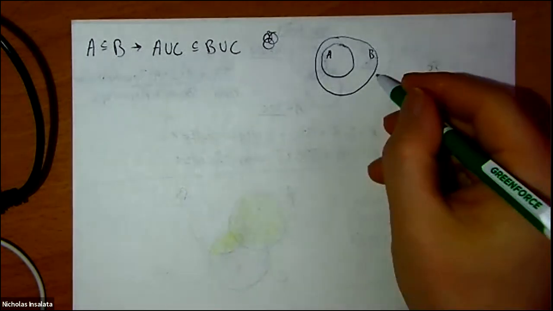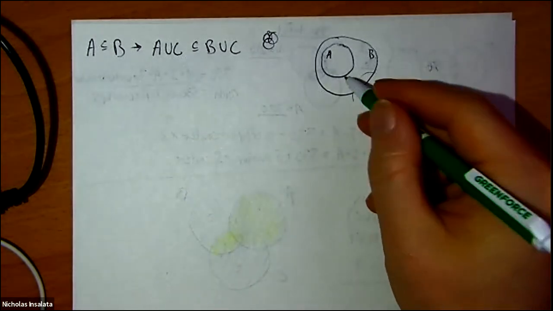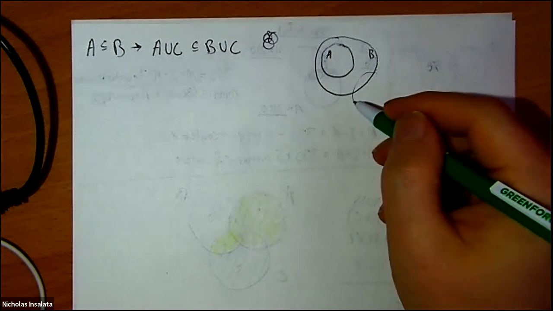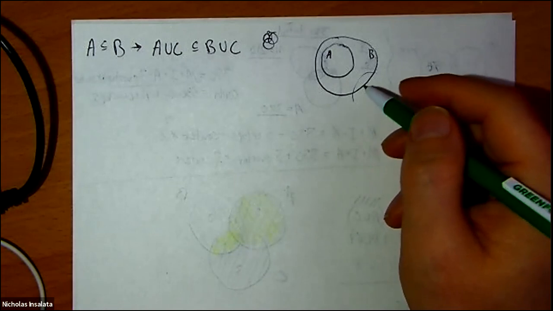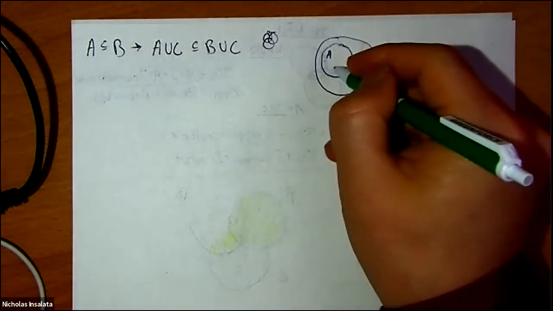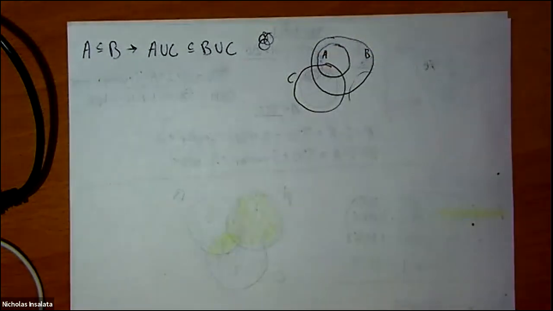And if you only had C overlapping B like this, then you're missing a possibility, right? Because it could be that C and A have some things in common. So to be the most general possible proof, I think you would want it like this, because it could overlap both. It doesn't have to, but it could.